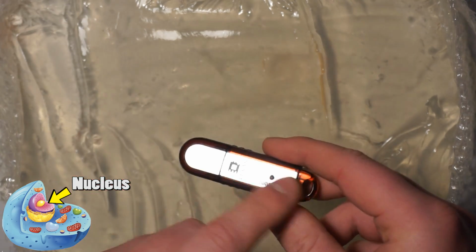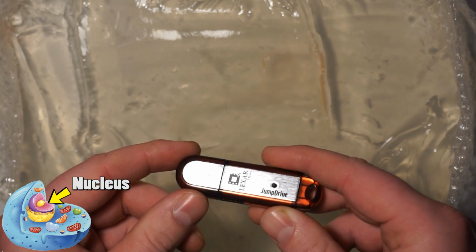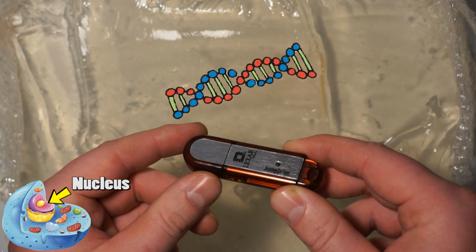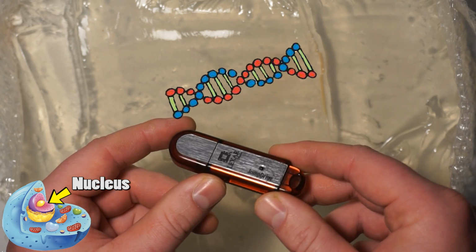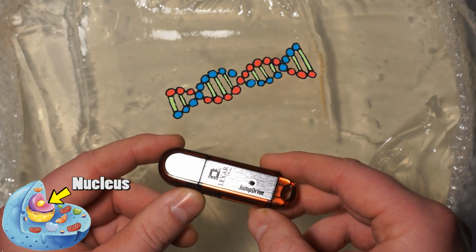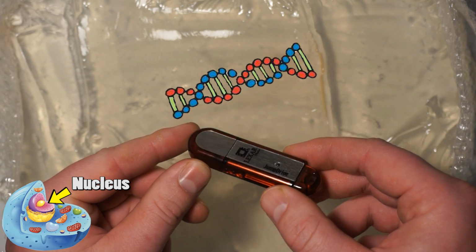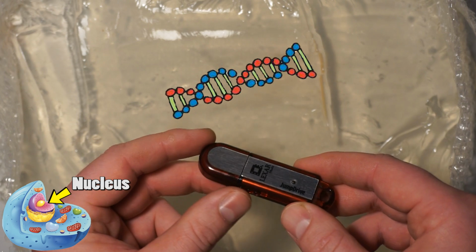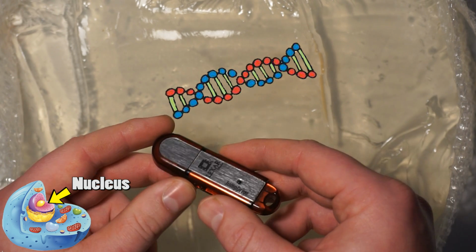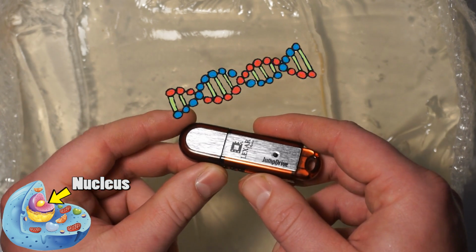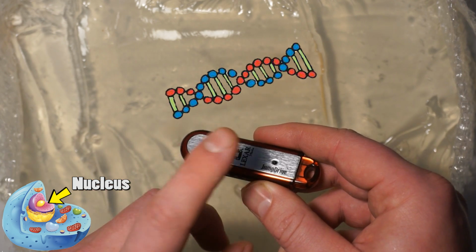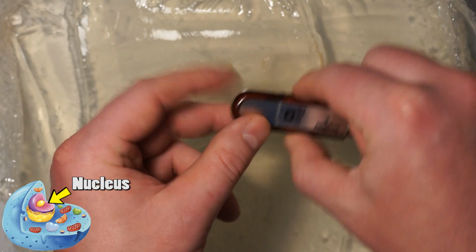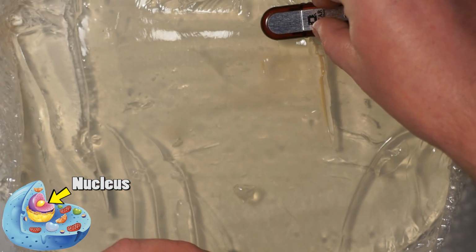I'm using a USB for the nucleus because the nucleus contains all of your DNA. Your DNA is a set of instructions that you've inherited from your parents, and these tell the cell what to do and ultimately make you you. They determine your hair color, your eye color, your height, a whole bunch of things, including your personality to some degree. So these are really important instructions that tell the cell what to do. And I'm going to pretend that the DNA is a file stored on this USB. And this is our nucleus, and this goes inside of our cytoplasm.